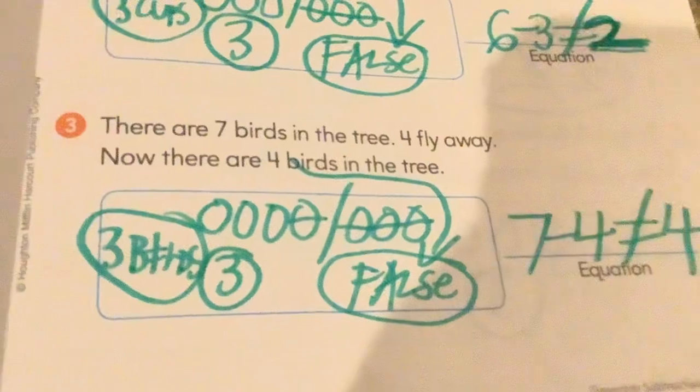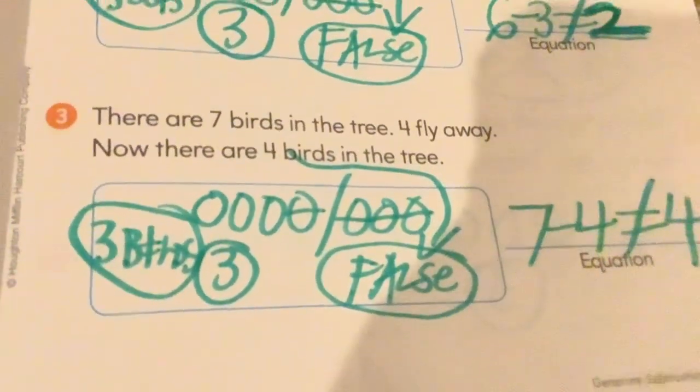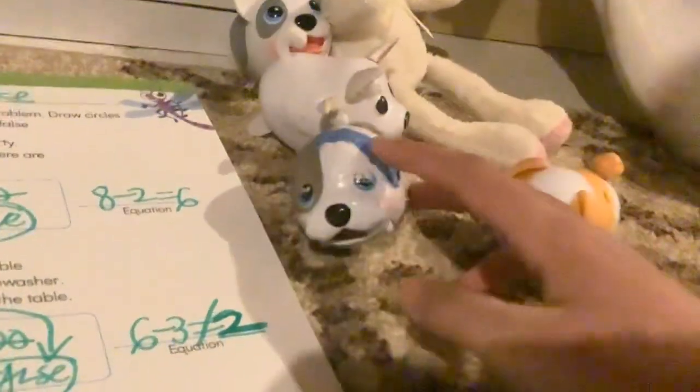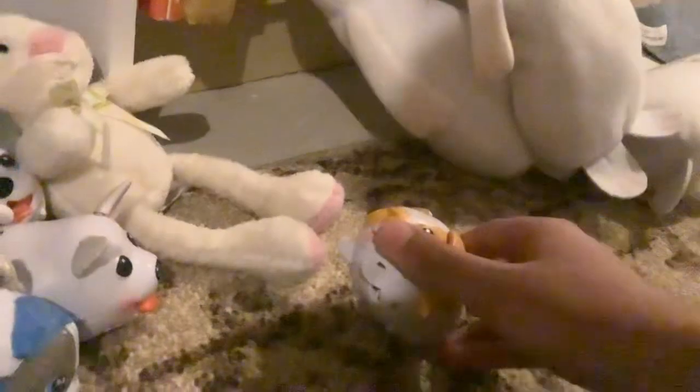Okay, last one. There are 7 birds in the tree. 4 fly away. Now there are 4 birds in the tree. I think it's fake. Let's see if you're right, Byron. Okay, 7 rabbits.